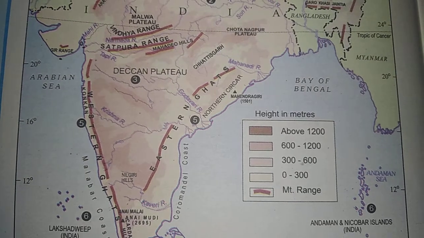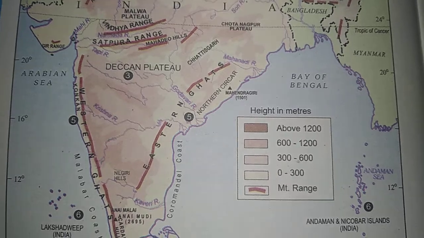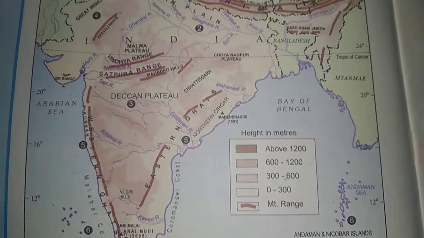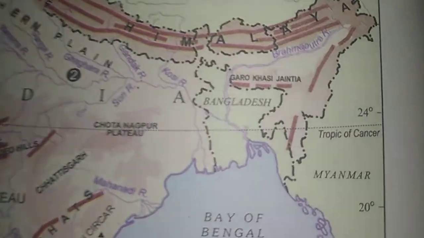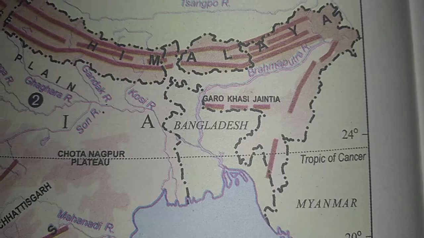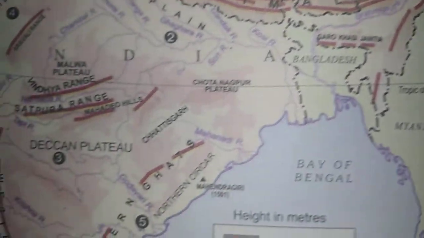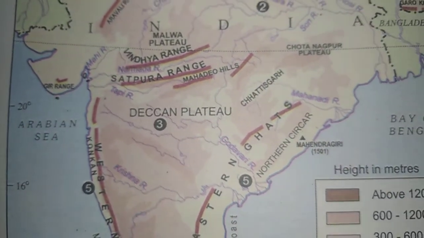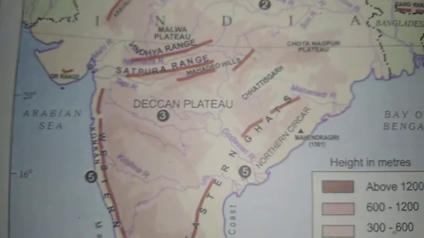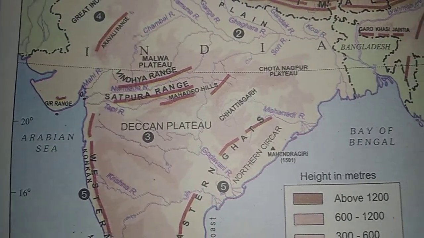Prominent hill ranges from the west to east are the Garo, the Khasi, and the Jaintia Hills. A distinct feature of the peninsular plateau is the black soil area known as the Deccan Trap. The Western Ghats and the Eastern Ghats mark the western and the eastern edge of the Deccan Plateau, respectively.